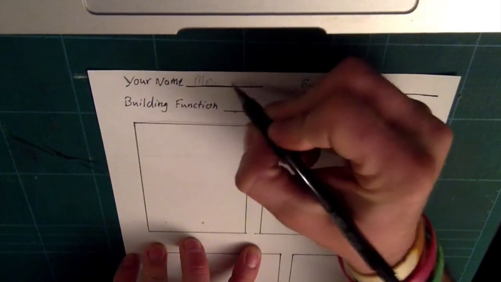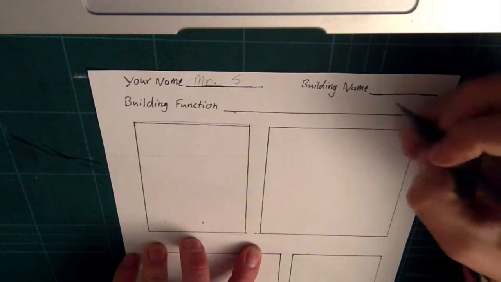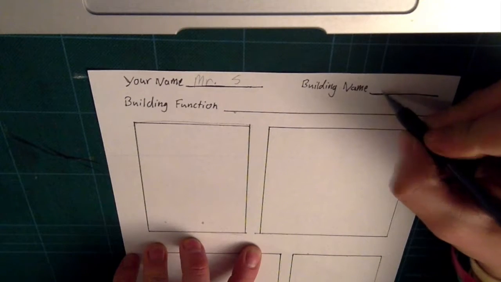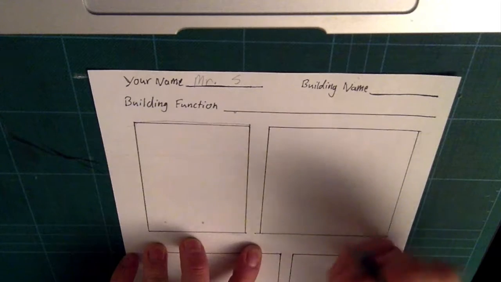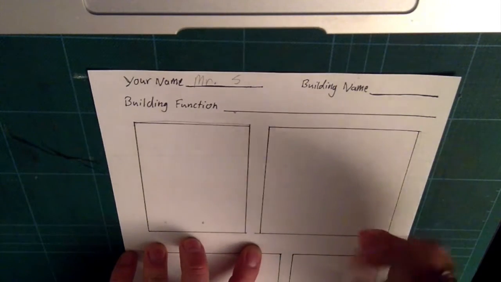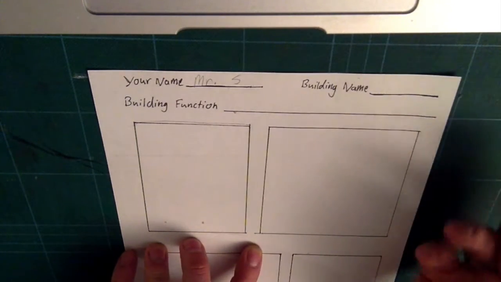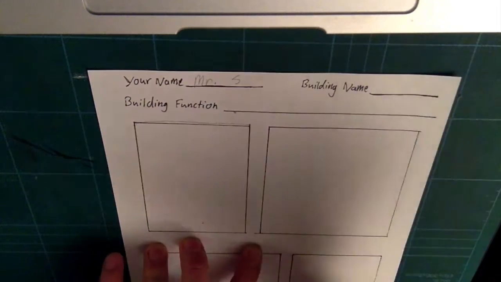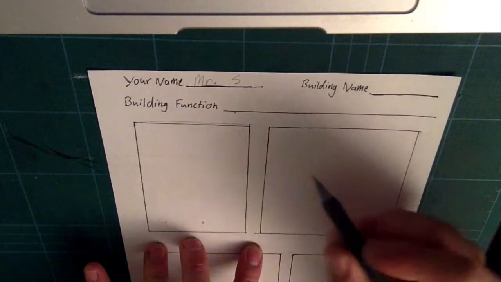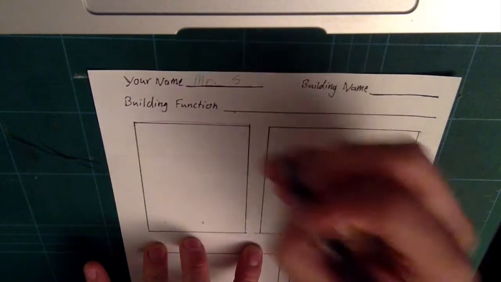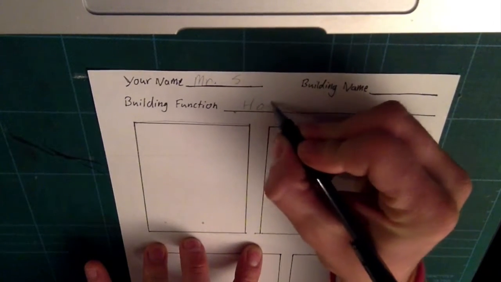My name, I'm Mr. S, and then my building name, I'm going to maybe come back to that after I design it. The function of my building, it could be a museum, it could be an office, it could be a hospital, apartments, mansion, a theater, a sports stadium, a school. It can be whatever I want. But I think I'm going to go with a hospital.